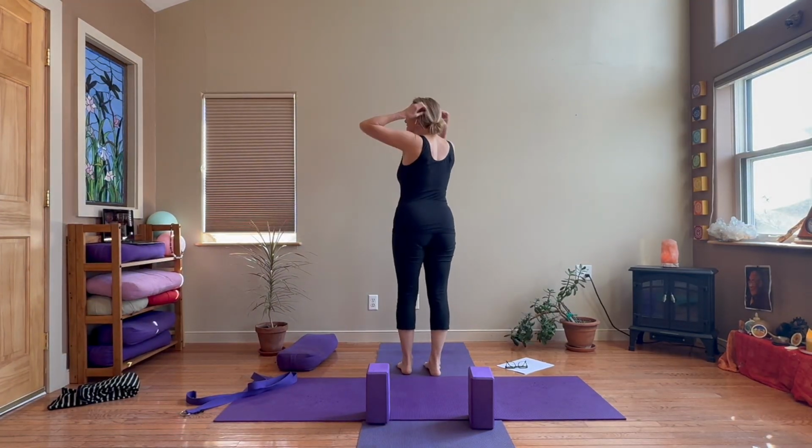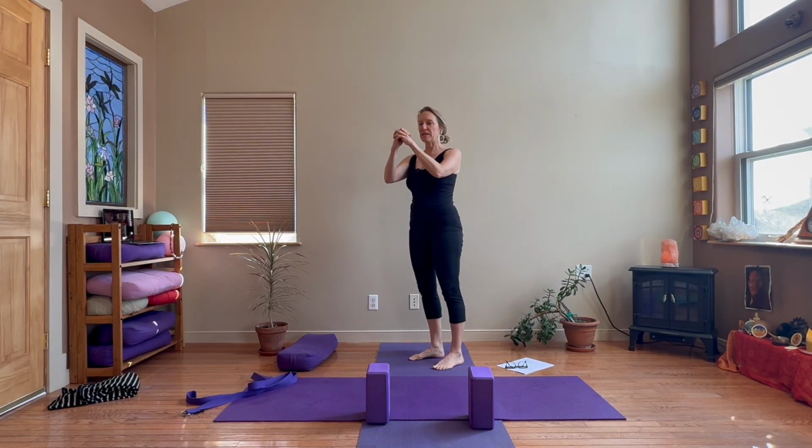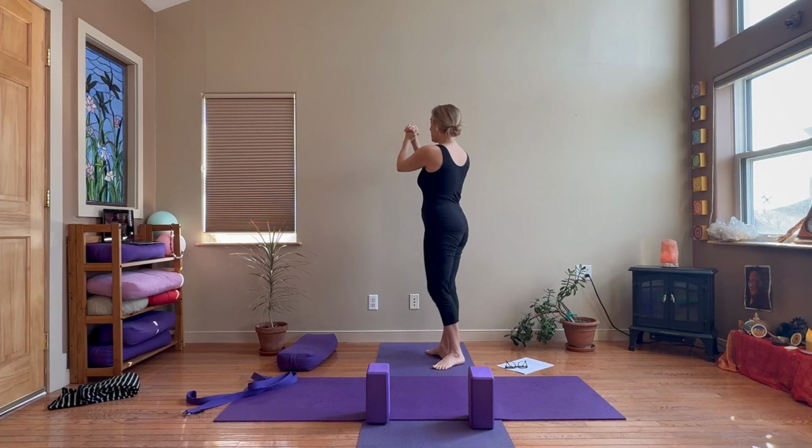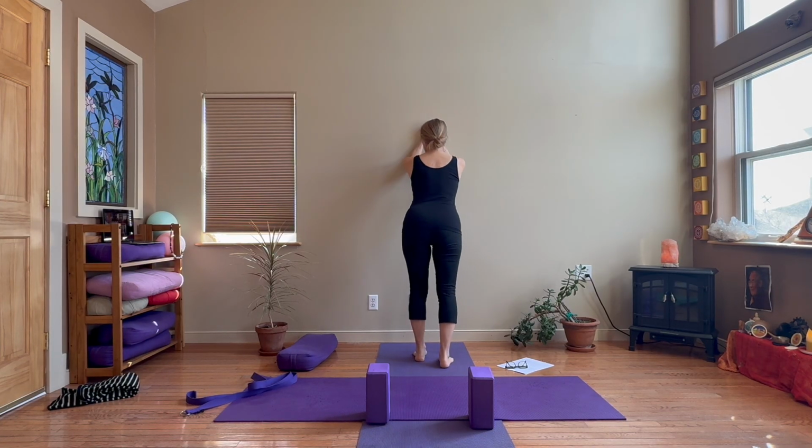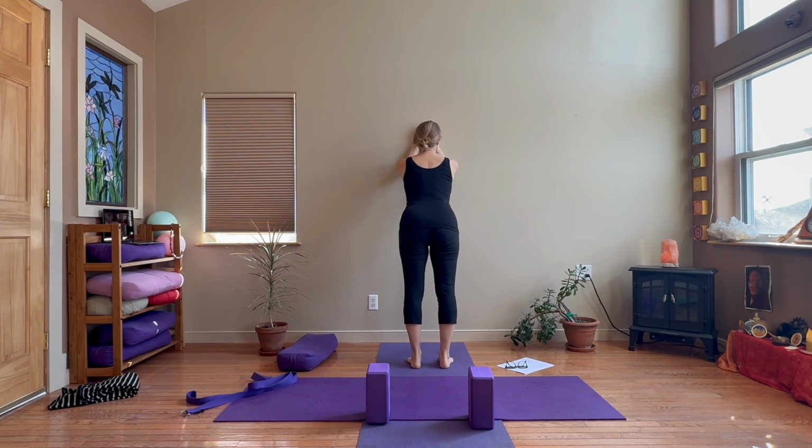All right. Let's interlace fingers for a second. And we'll take the forearms to the wall. Elbows directly forward of the shoulders. Nice. Find your breath. Feel how this shape is already a kind of contraction.